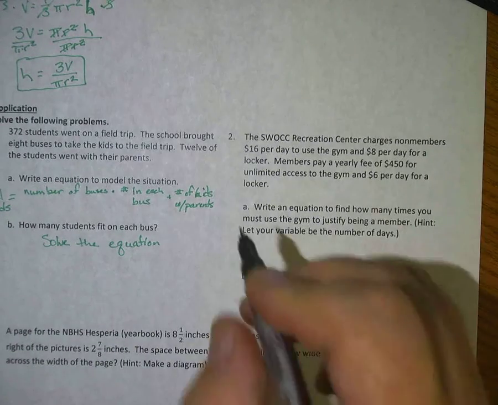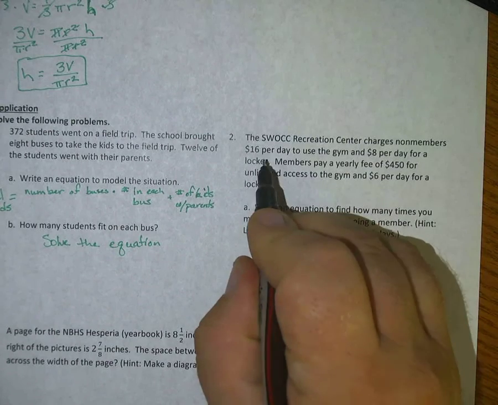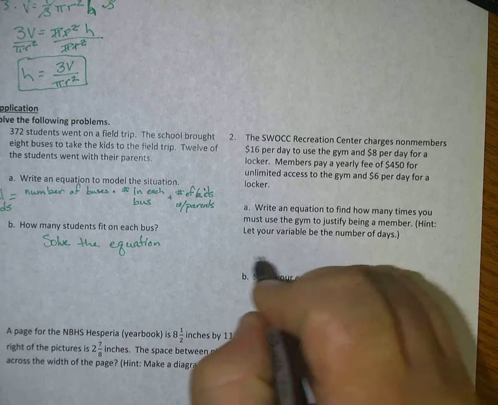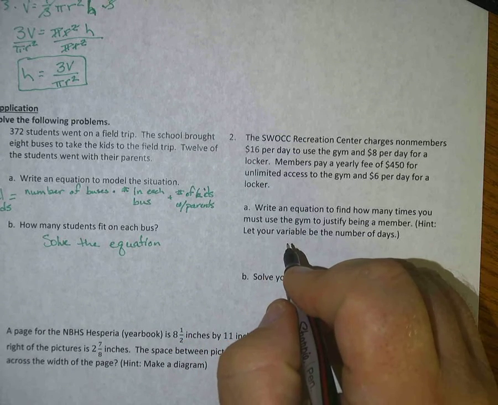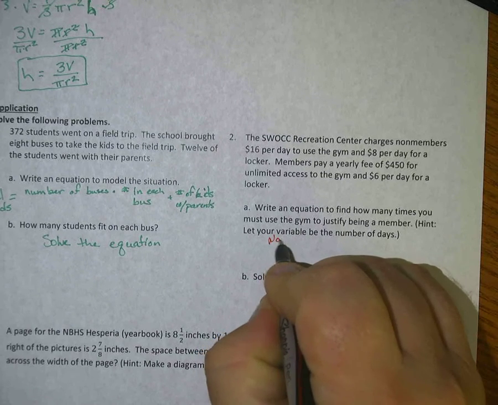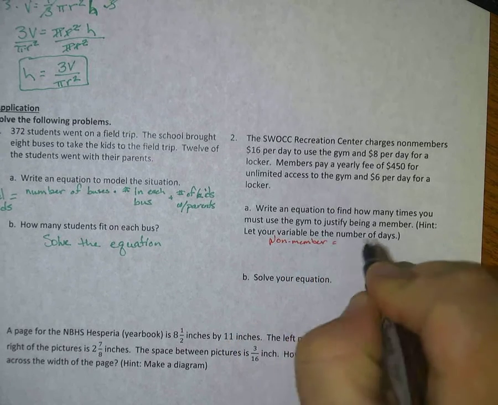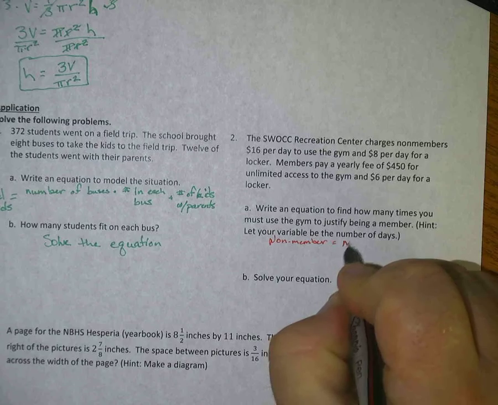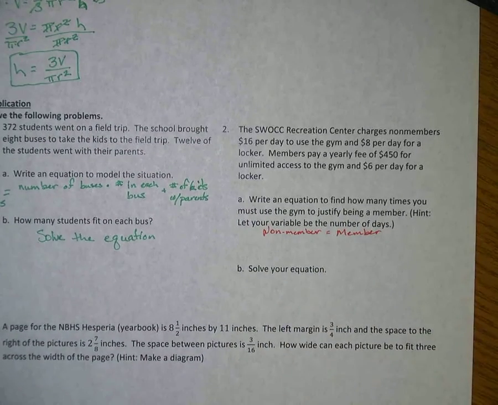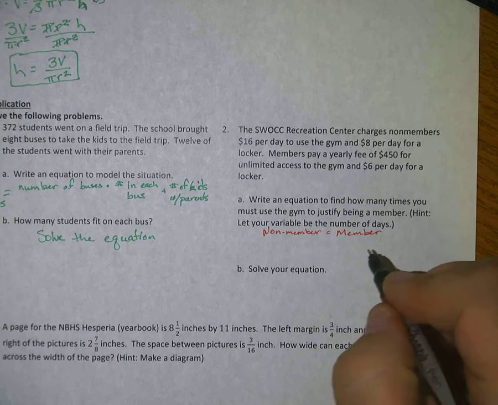So I'm going to say that we will have $8 per day for a locker and $16 a day to use it. So let's go with on the left side a non-member. If you're going to justify being a member, you're going to have non-member equal to a member. Because any more times you use it, you know that the membership is worth it.